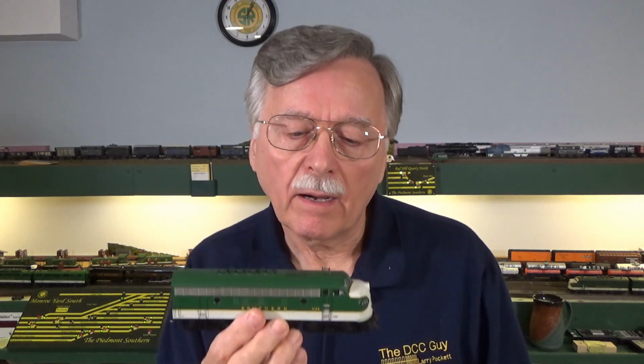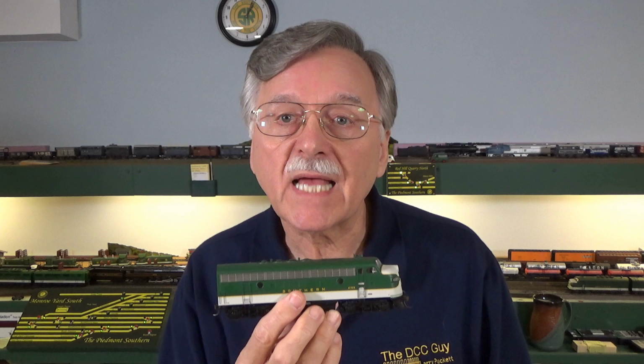Another thing about this is basic consists save or conserve memory in your command station. The reason for that is you're only using one address for all of the locomotives in your consist. You could have 5 locomotives in the consist and it only takes up one memory slot.